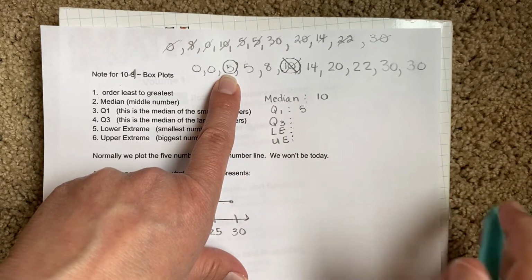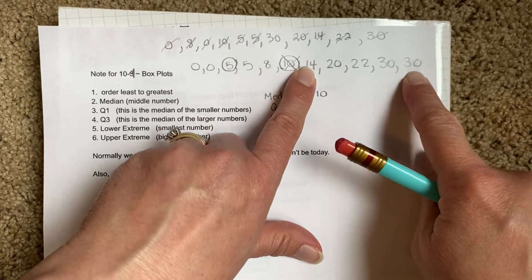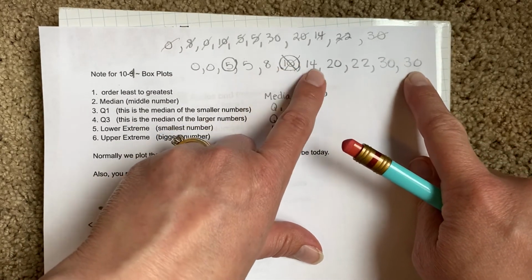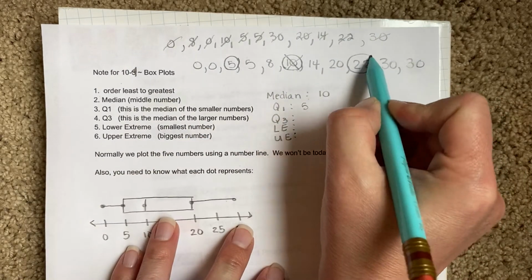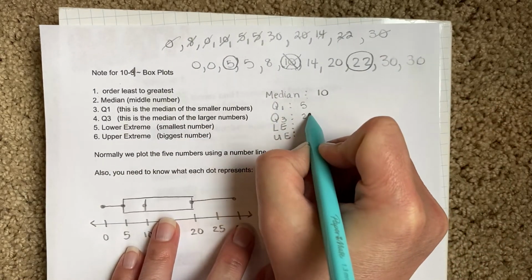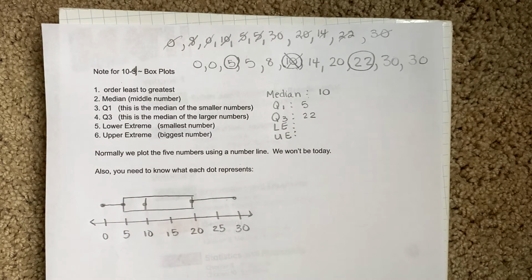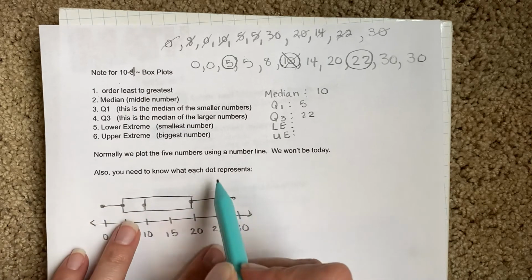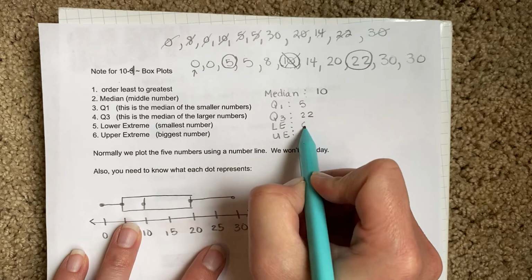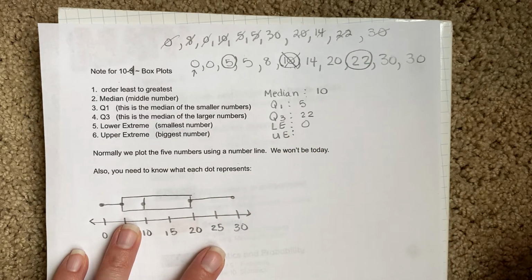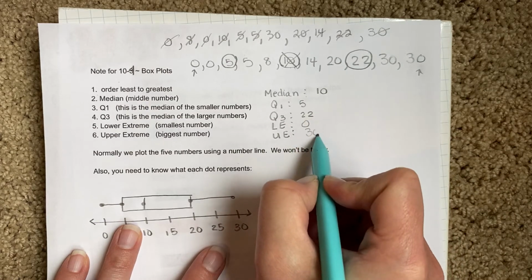Quartile 3, again, is the median of the larger numbers. So we look at the bigger numbers. Again, don't use the 10, that was the median. So we land on a 22. Okay. Lower extreme is your smallest number. So I'm gonna go up here and the smallest number is right there. So that's my lower extreme. And my upper extreme is basically my biggest number. So this number right here, which is 30.